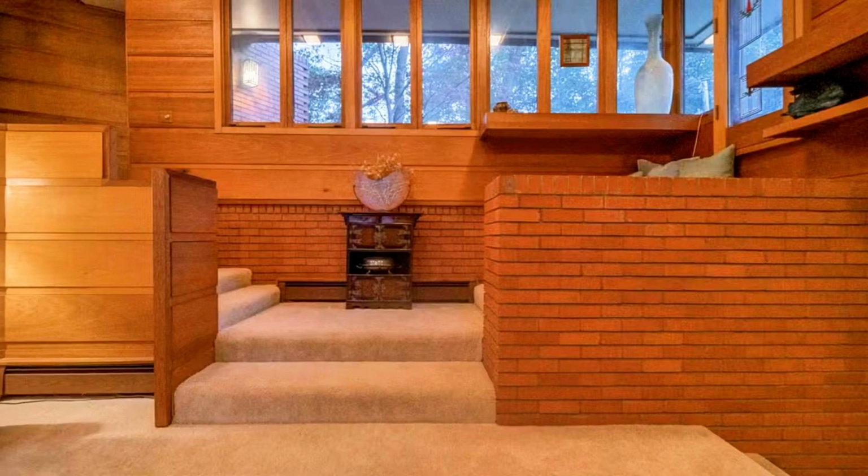Now we can see a distinct feature of Frank Lloyd Wright's design approach: his use of changes in level to create dynamic, intimate spaces within the home. The small staircase leading up to a higher platform illustrates how Wright utilized vertical movement to differentiate areas within a larger room, adding both privacy and a sense of progression through the space.